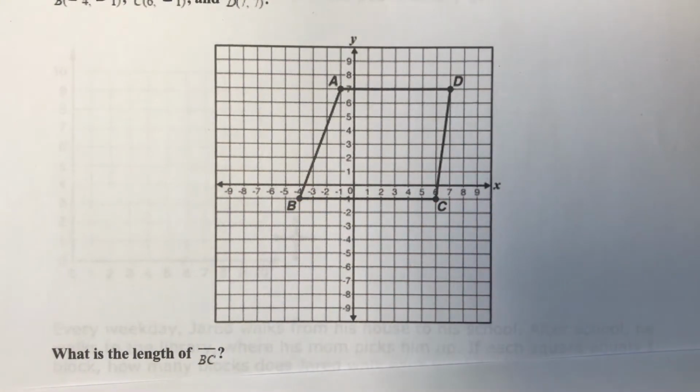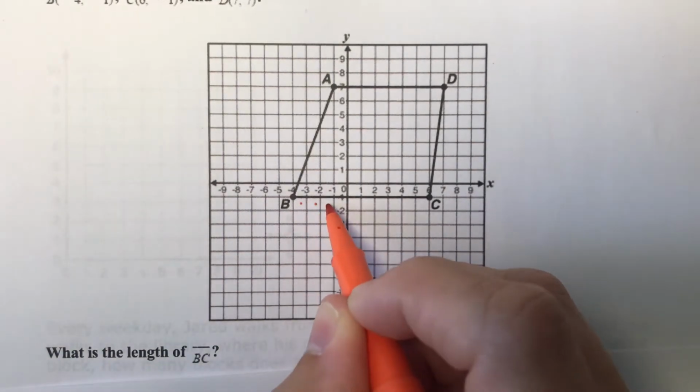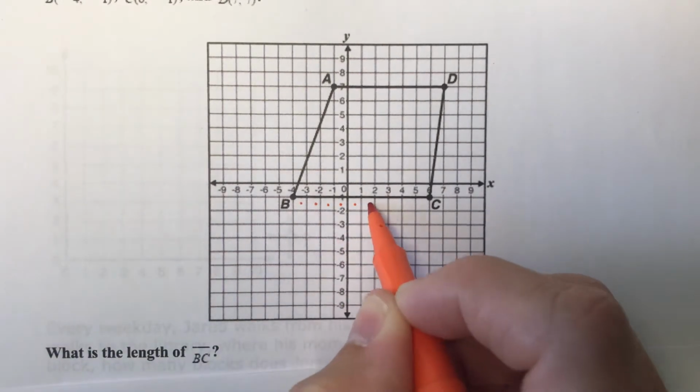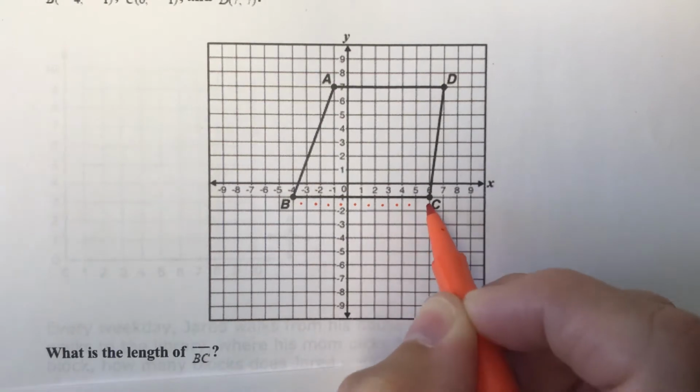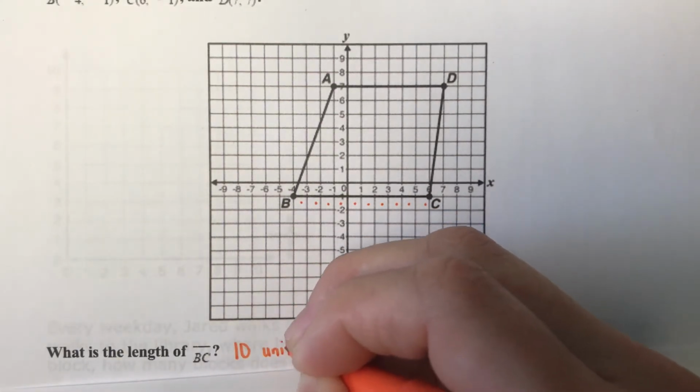Well, this one's a little easier because they've actually drawn it for you. So you can count your squares in between. So if you count your squares from B to C, we've got 1, 2, 3, 4, 5, 6, 7, 8, 9, 10. So my length would be 10 units.